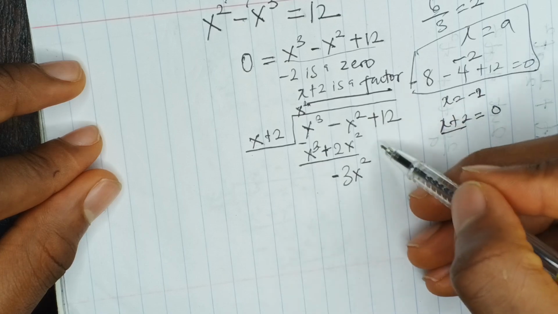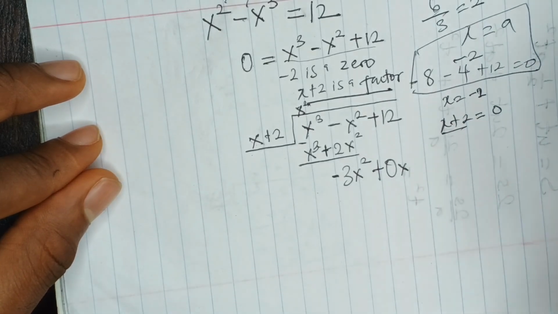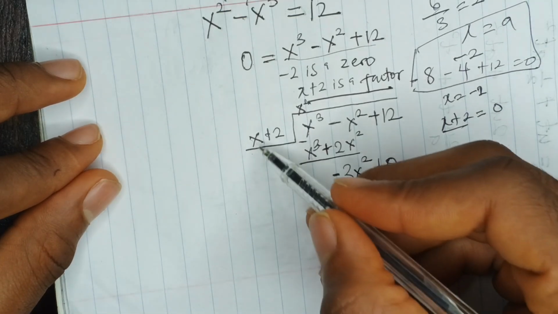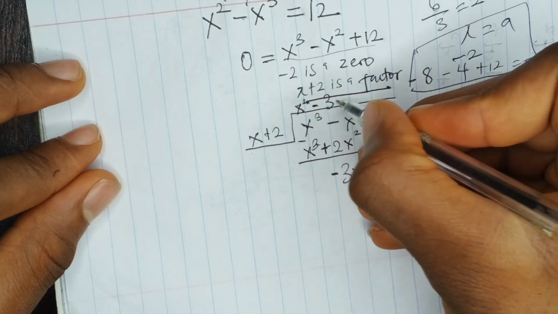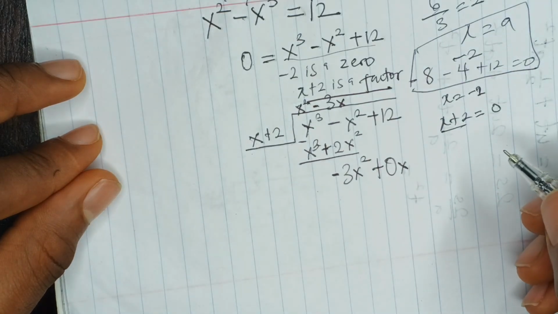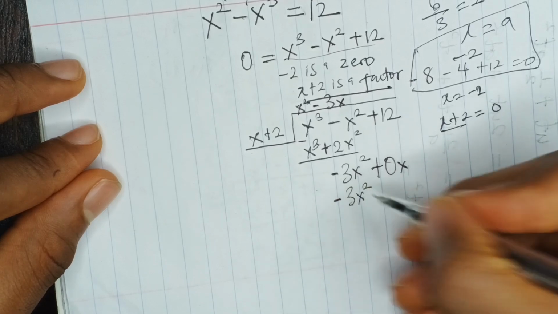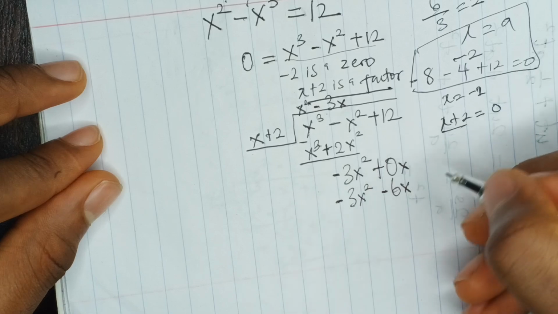There is no term in x, so you can go ahead and just put 0x just to have something in x there. Now, negative 3x squared divided by x is negative 3x. Minus 3x times x is minus 3x squared. Minus 3x times 2 is minus 6x.